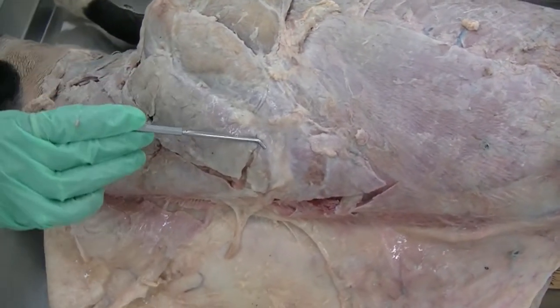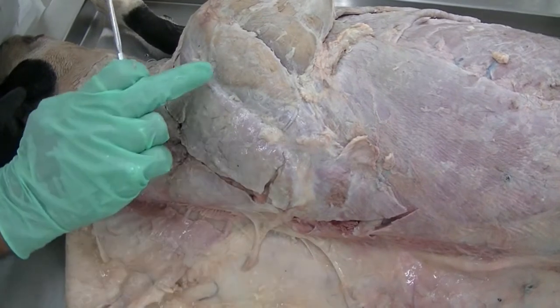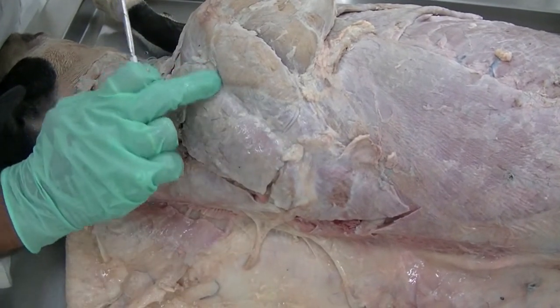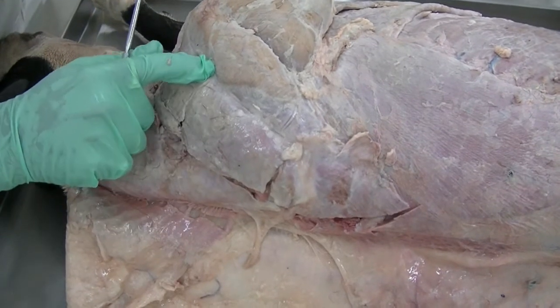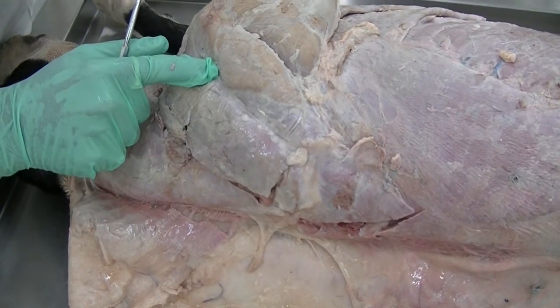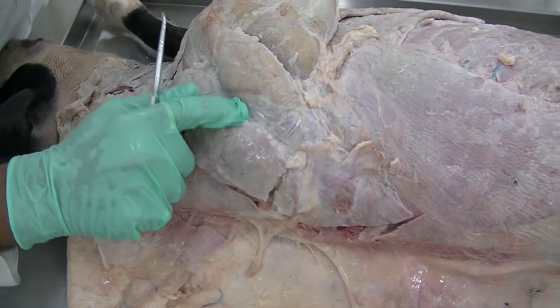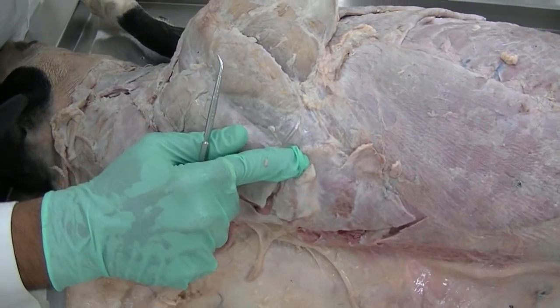Then as we come further cranially as well as dorsally, we see trapezius. We can palpate the spine of the scapula on the shoulder of the dog. That is the distalmost point of the spine where the acromion process would be present, and we can palpate the line where the spine of the scapula is present.